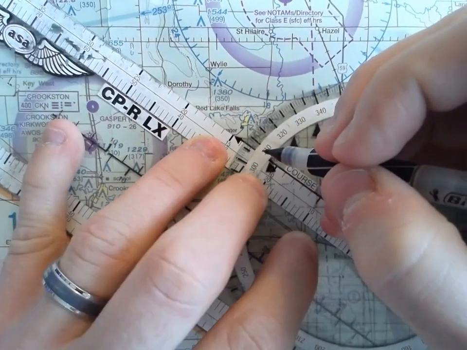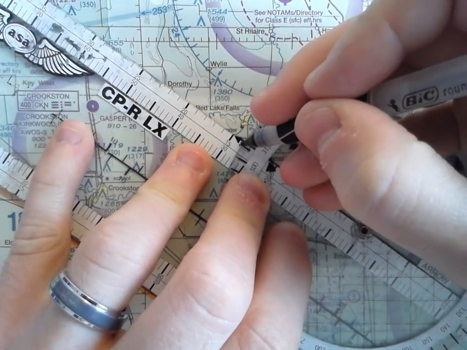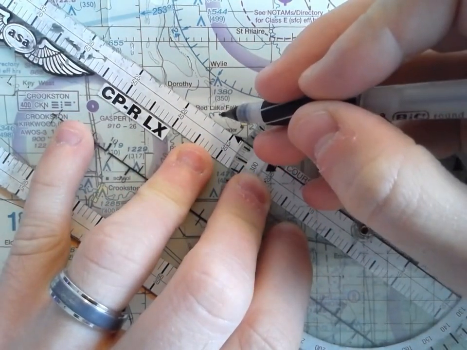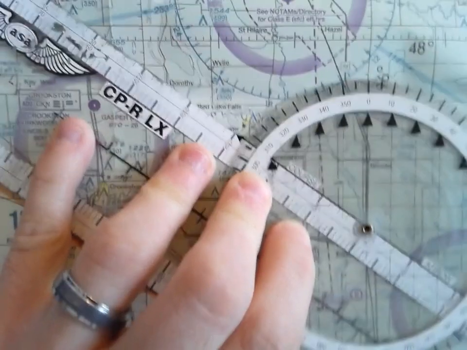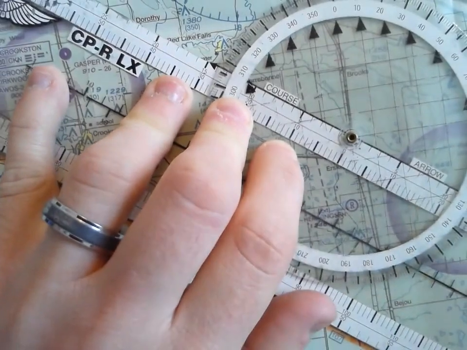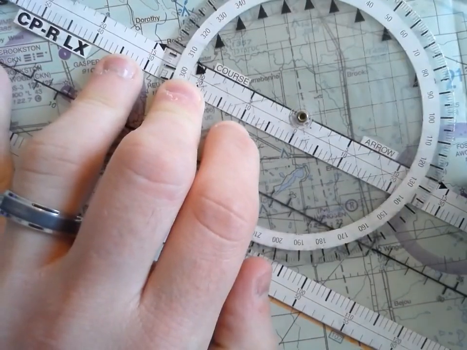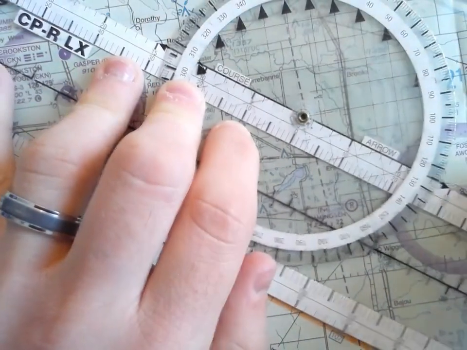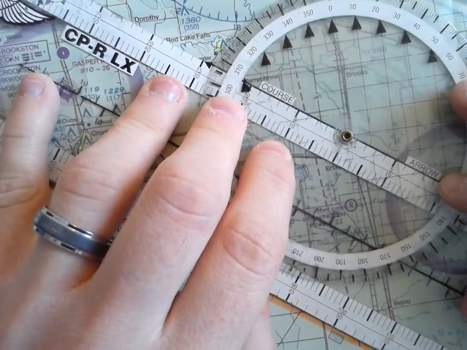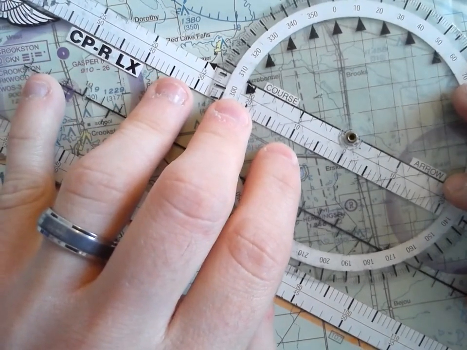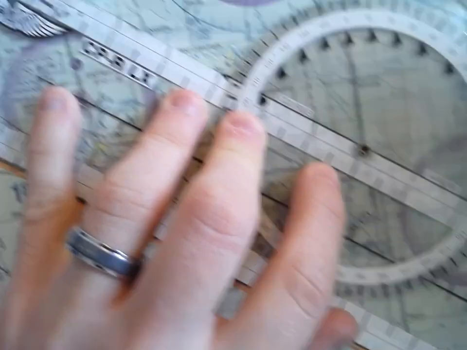Now you're going to look right here for your true course, and you can see by the arrow, because we're going in this direction, that we would look here for our true course. Do not look on the other side, which would be over here, because that arrow is going this way, which means your true course would be in that direction, which is not the direction that we're going on this particular flight. So let's realign our stuff here. Okay, there we go.